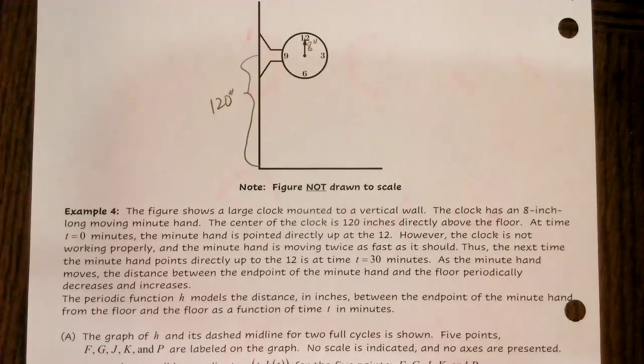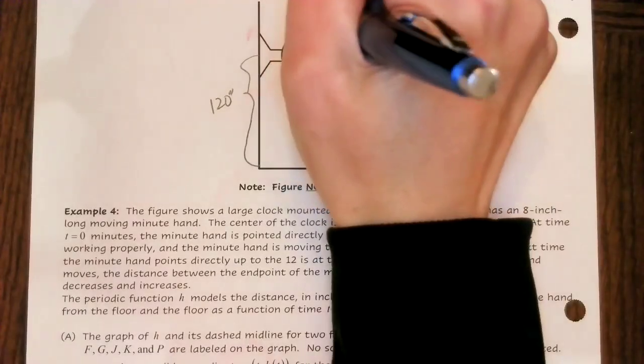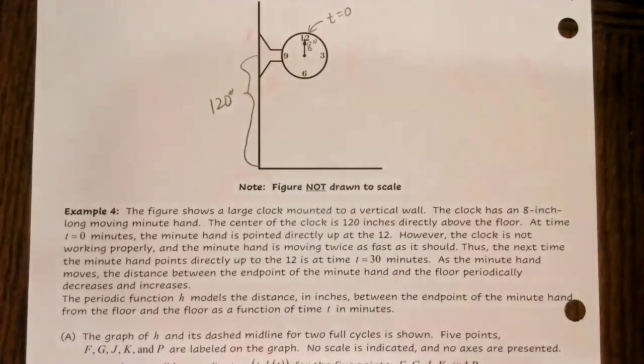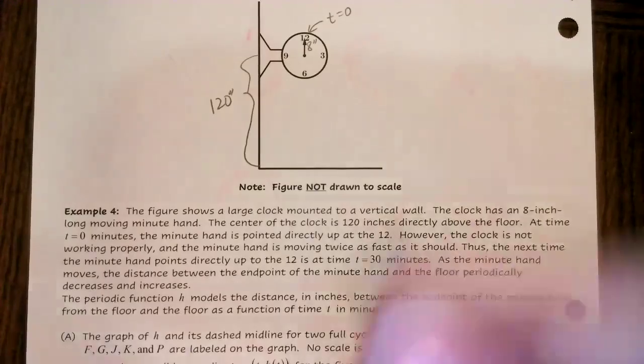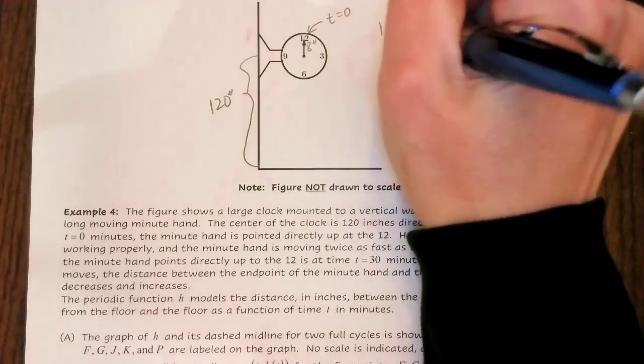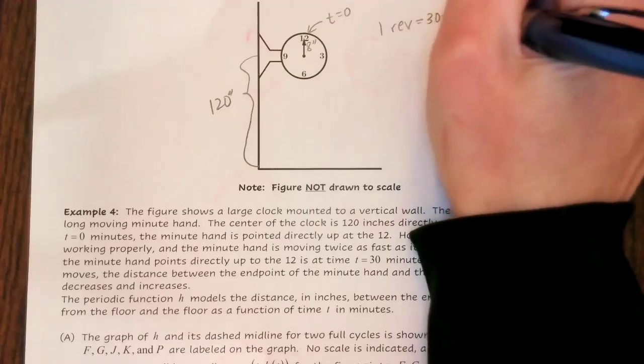At time t equals 0, the minute hand is pointed directly up at the 12. So that's telling me this part right here is where we're starting. That's where t is equal to 0. Then it says the clock is not working properly and the minute hand is moving twice as fast as it should. Thus, the next time the minute hand points directly up to 12 is at 30 minutes. So 1 revolution is going to be equal to 30 minutes on this clock.